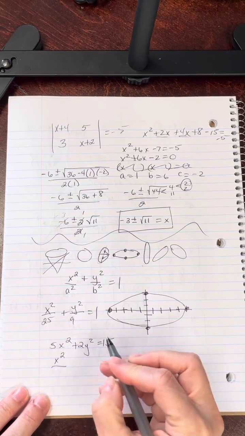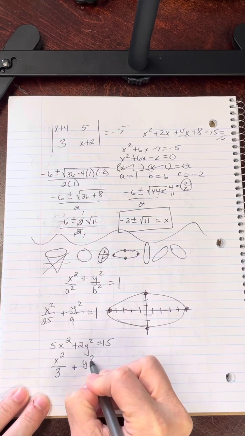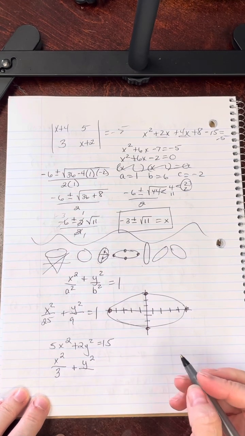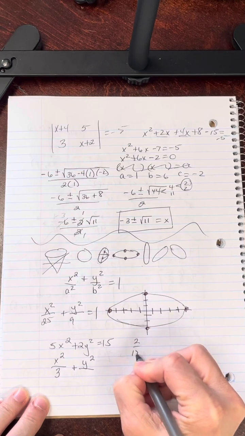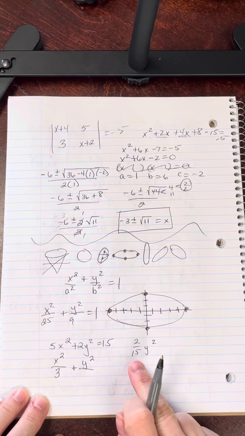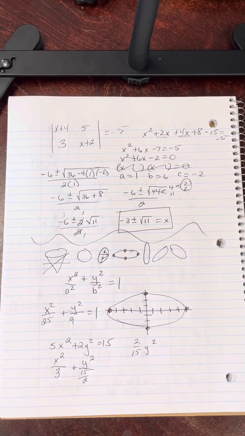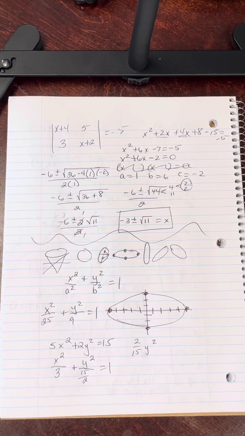So x squared over, and then 5 and 15 reduce to 1/3 plus, and then this 2 over 15, oh, they put it in decimal. It does not reduce beautifully. So since it's 2/15 y squared, if I need to write it underneath, I'm going to flip the fraction as I write it underneath. So this actually becomes 15 over 2 if you want to put it in fraction. They put it as 7.5. Either way, equals 1. Now we've put it in standard form.